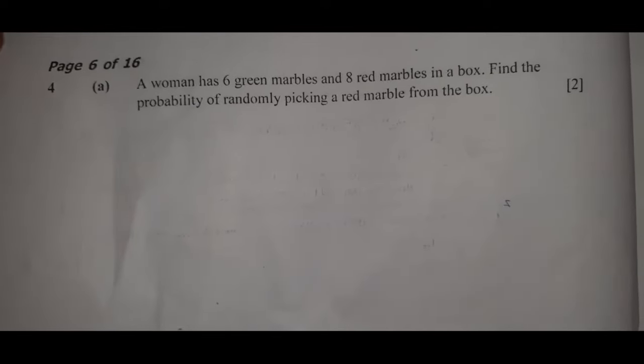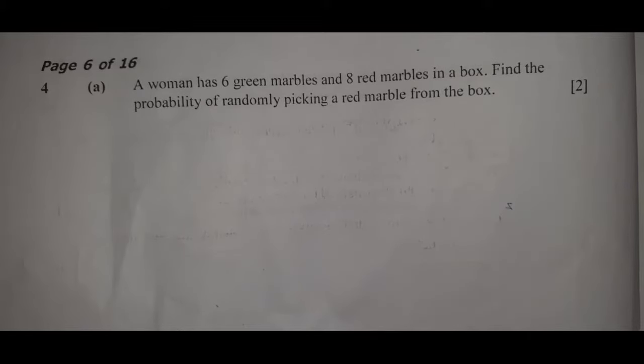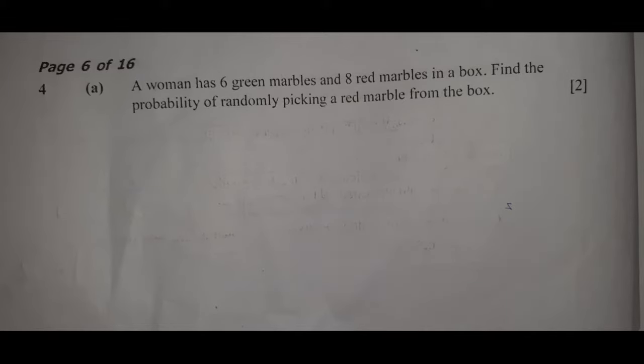So question 4a. A woman has 6 green marbles and 8 red marbles in a box. Find the probability of randomly picking a red marble from the box.